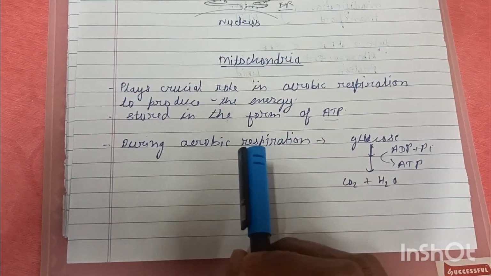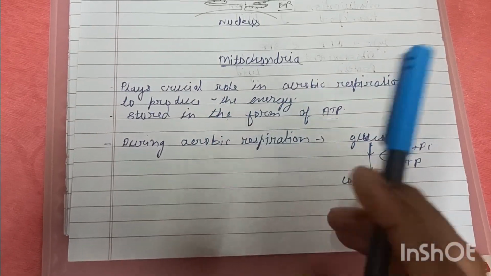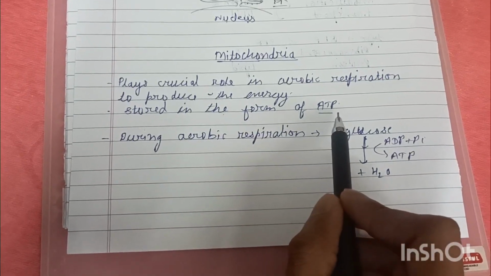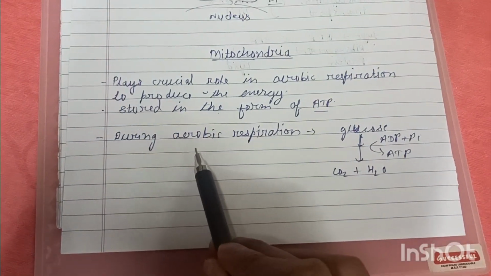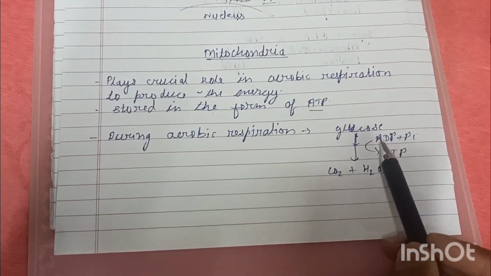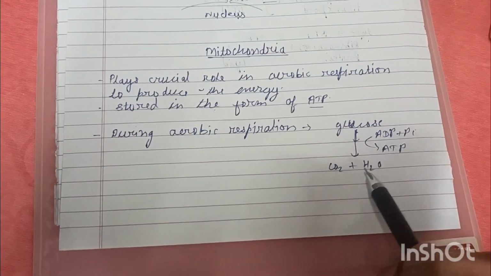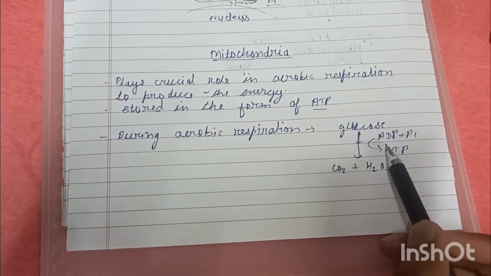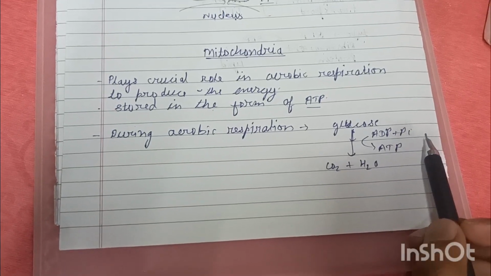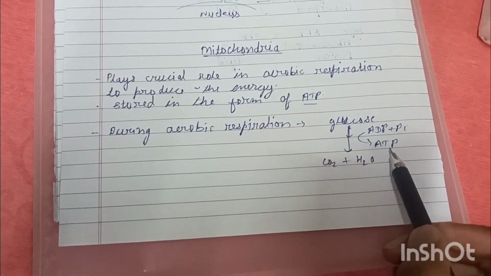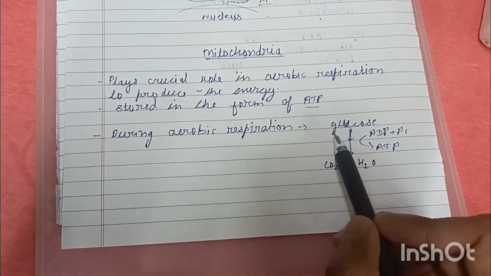Actually, mitochondria plays a crucial role in aerobic respiration to produce the energy which is stored in the form of ATP. During aerobic respiration, glucose is converted into carbon dioxide and water. During this process, adenosine diphosphate with an inorganic phosphate makes ATP, which is stored in the form of ATP, adenosine triphosphate.